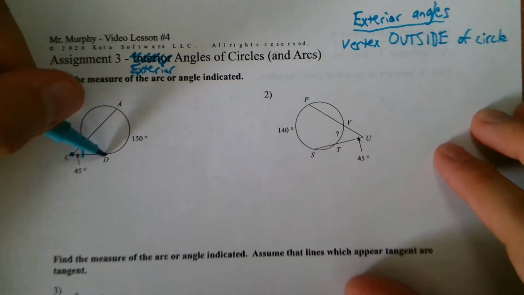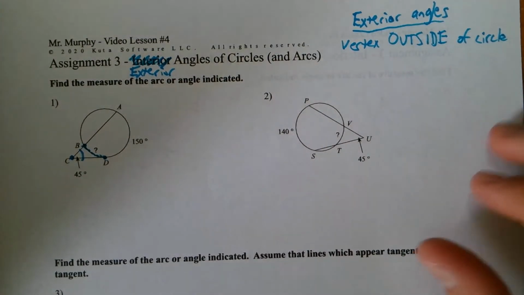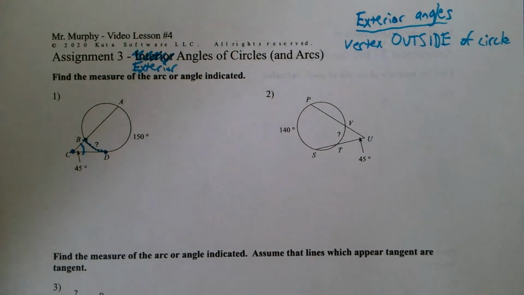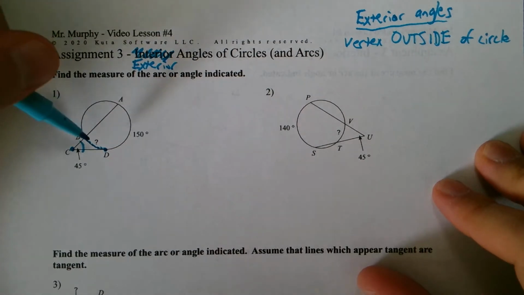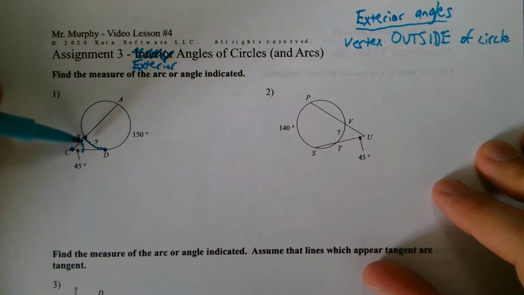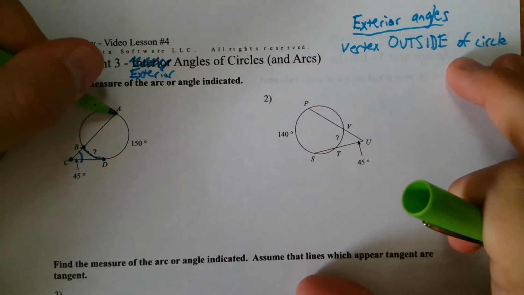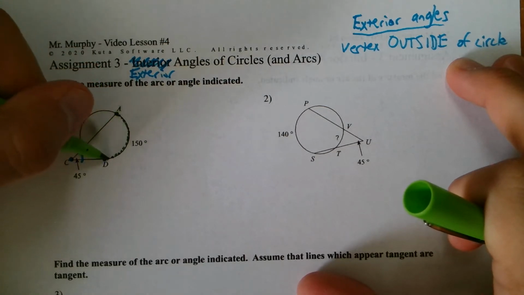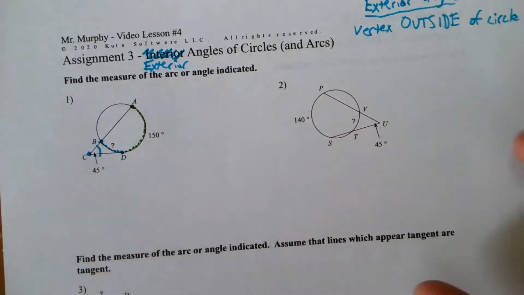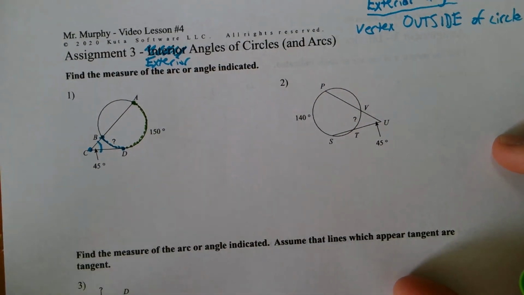Cool. So if you watched my last video on interior angles, where the interior angle is equal to 1/2 the sum of the two intercepted arcs, you may also notice that these exterior angles, like C, have two intercepted arcs as well. One here at BD, and then the second arc that is intercepted by the angle is this arc, AD. Arc AD is worth 150 degrees of your circle.